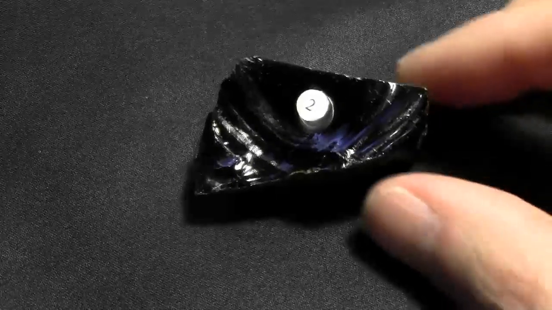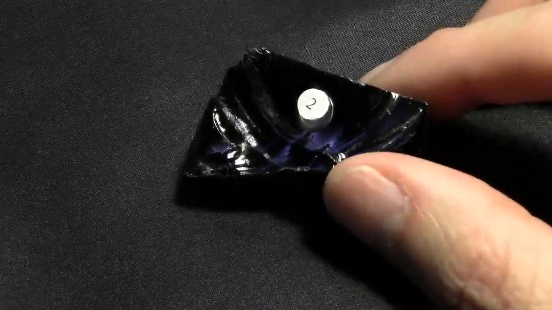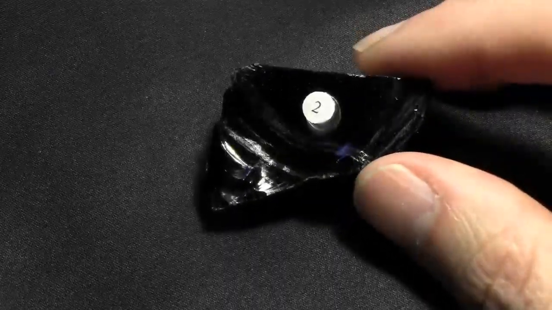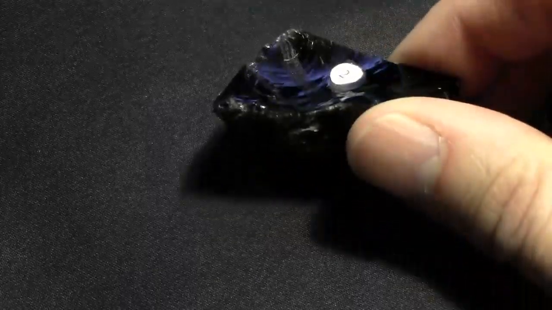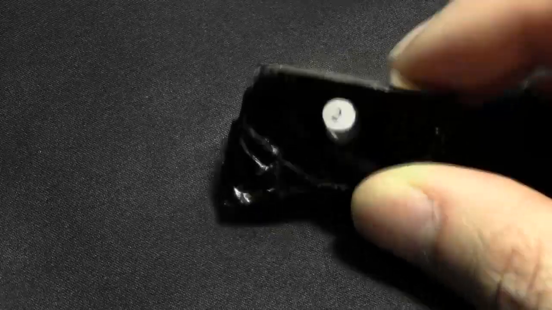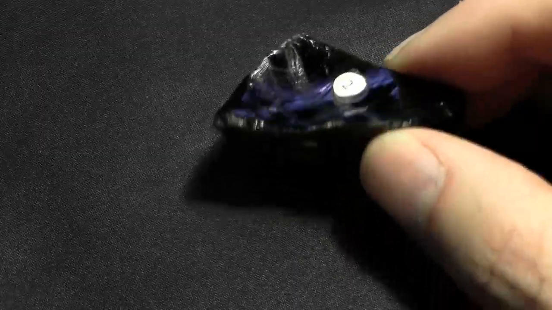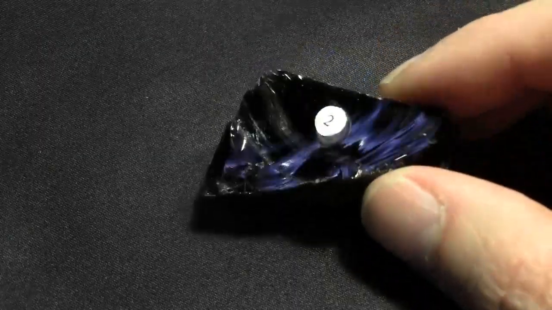So you get this glass look rather than the crystals. One really common feature is these curved features on the sides. Obsidian can actually be used as a cutting tool.